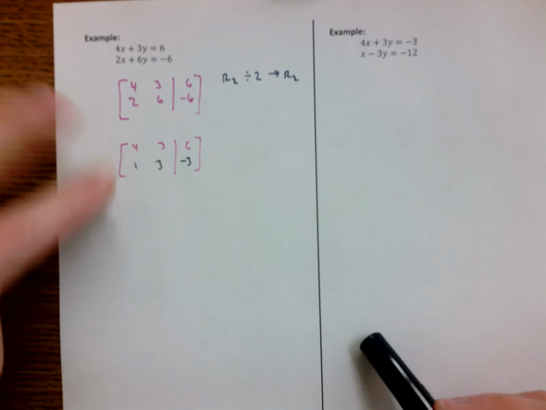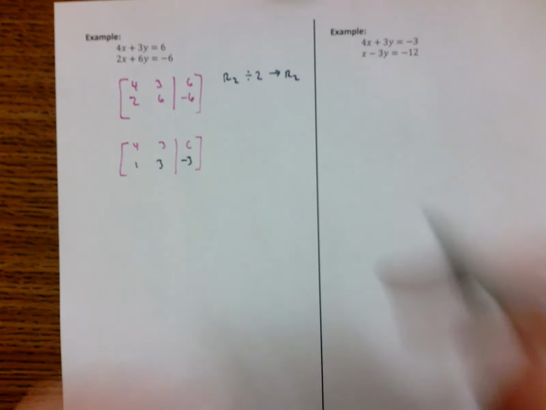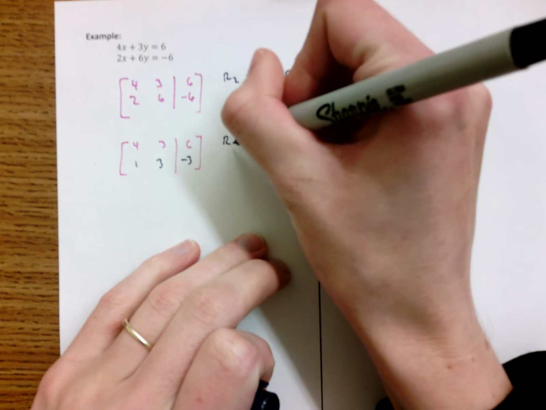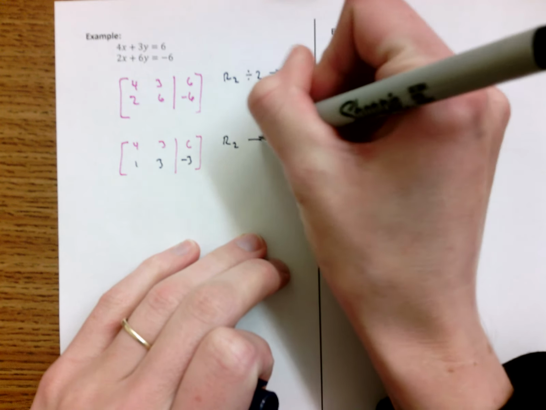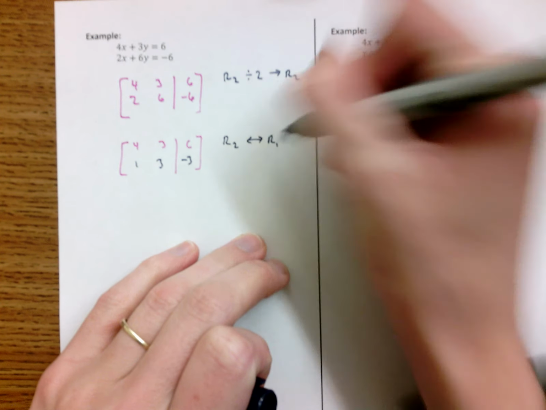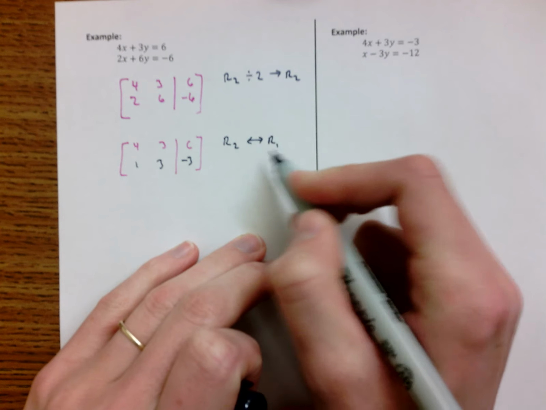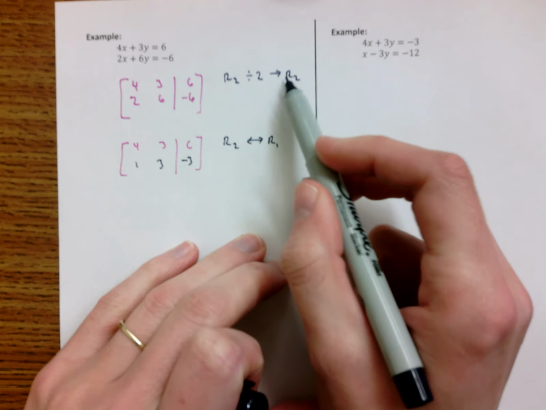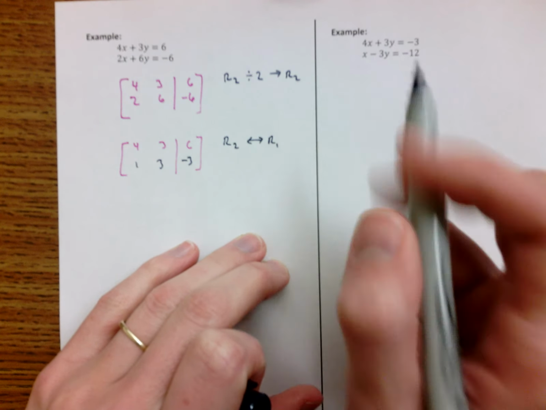So what I'm going to do is I'm going to swap those 2 rows. So I'm going to write that I'm swapping row 2 and row 1. You use this kind of double-sided arrow to show that you're swapping them, as opposed to a single-sided arrow, meaning you're putting it somewhere different.